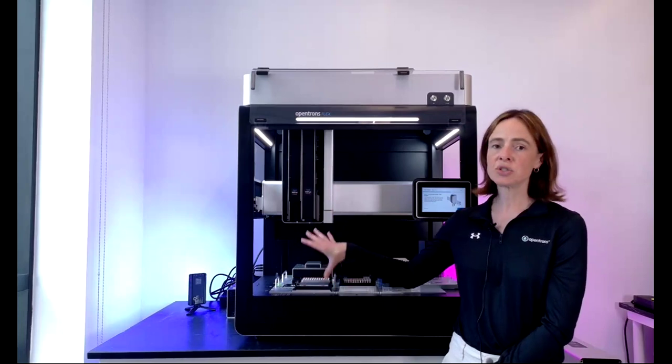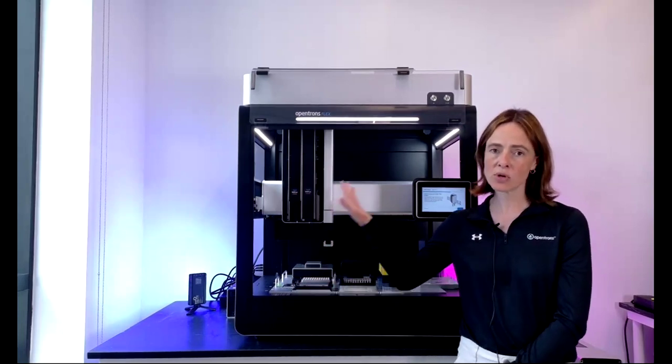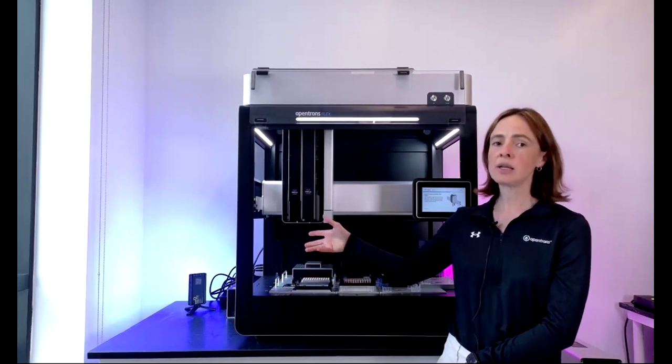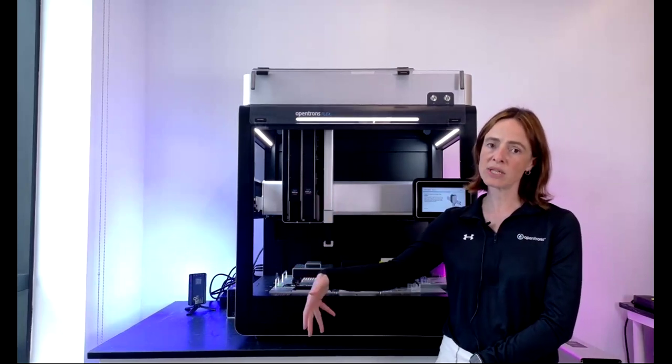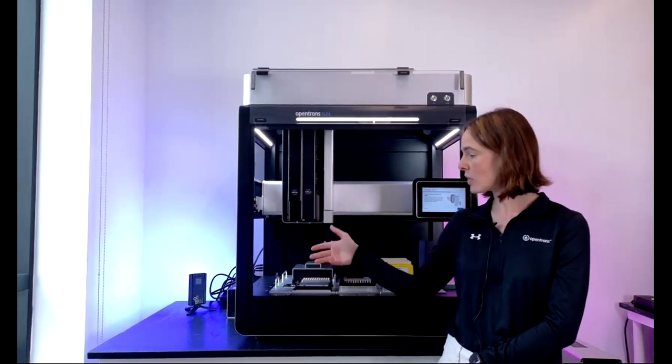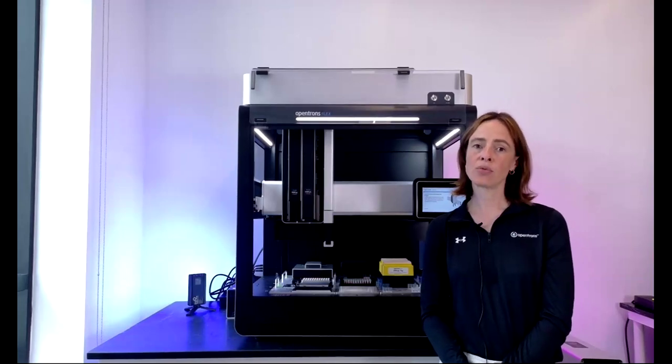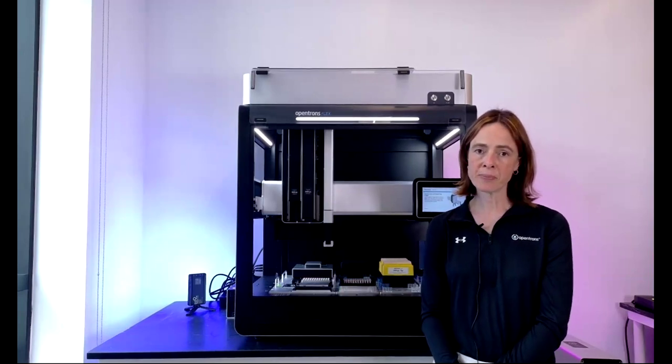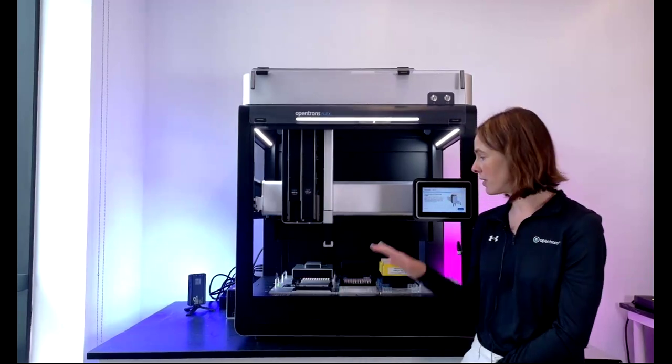We also have a trash chute available, which you can't see on this robot because it takes up a lot of space. It attaches to the front here and allows you to put your waste into an external bin, which really supports higher throughput workflows and extends the walkaway time that you can achieve with a benchtop robot. Okay, so moving down to the deck.